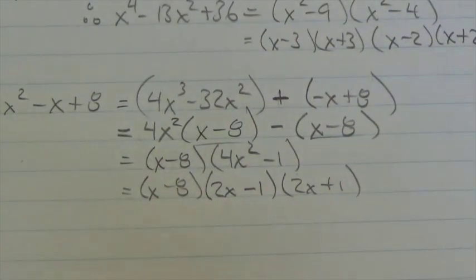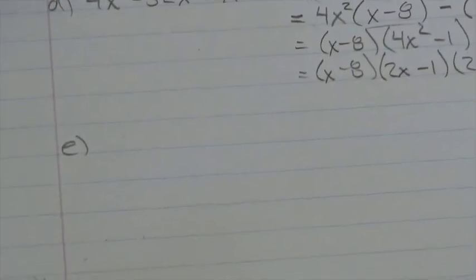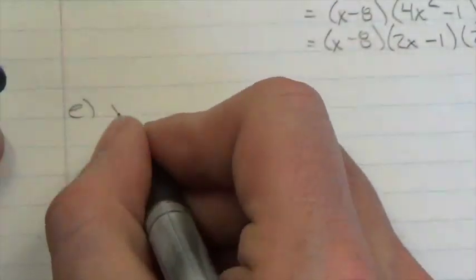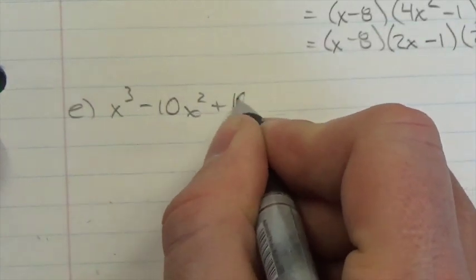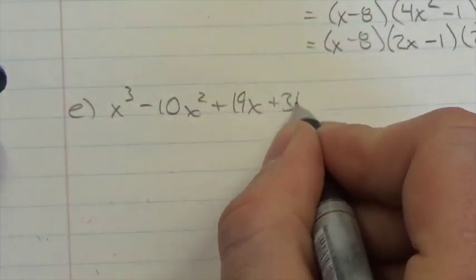There's a lot going on in that question. All right, now let's take a look at another one that's going to be a little bit of a bear compared to the one that we just did. Okay, so here we go. x cubed minus 10x squared plus 19x plus 30.